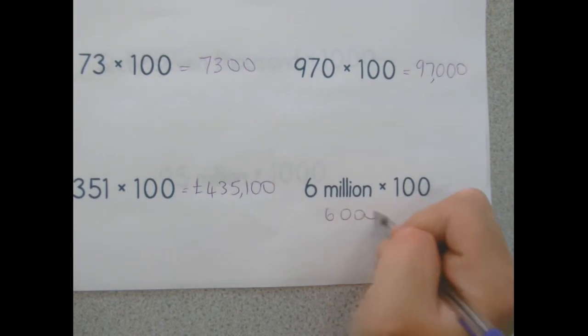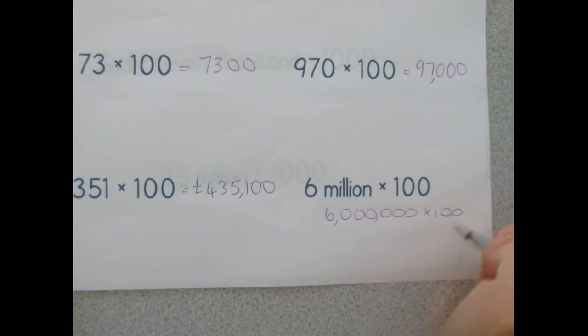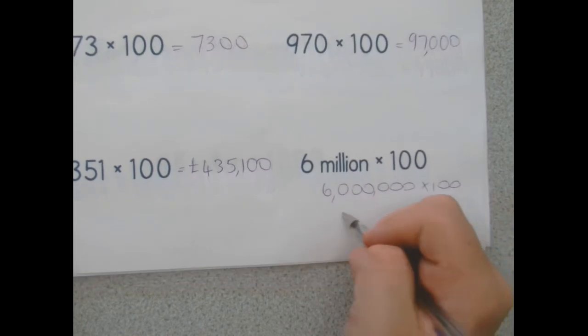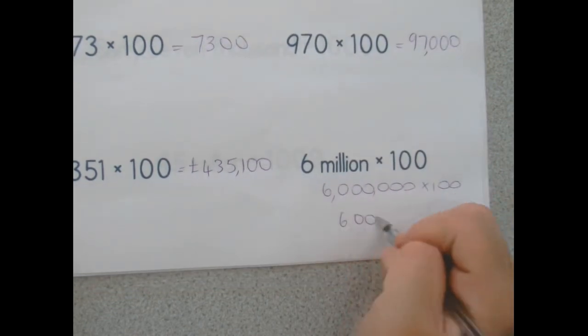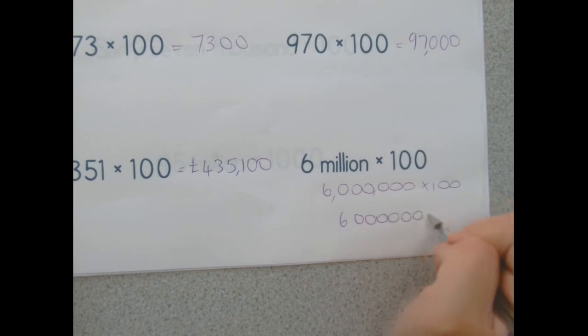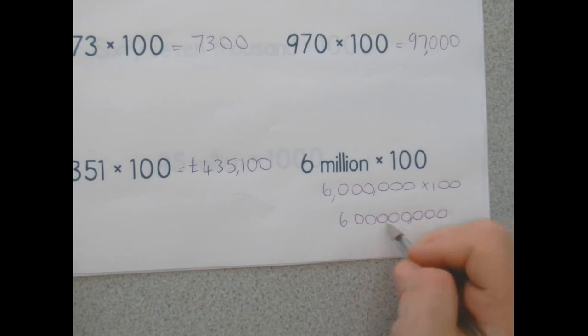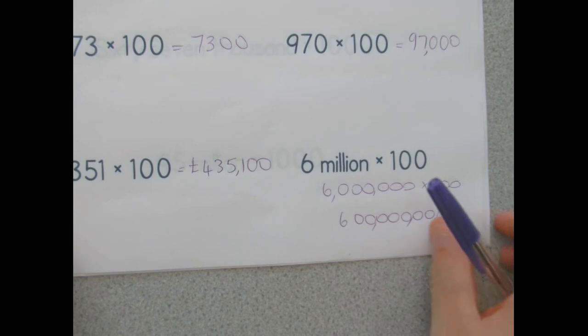But you could write out 6 million times 100, and that would be adding on 2 zeros, so that means that you end up having 8 zeros. As I said, don't worry about the commas. Put the commas in afterwards. I would put commas in though, quite a large number. So 1, 2, 3, 1, 2, 3. So you can see there, 600 million.